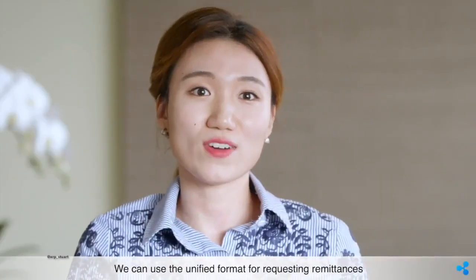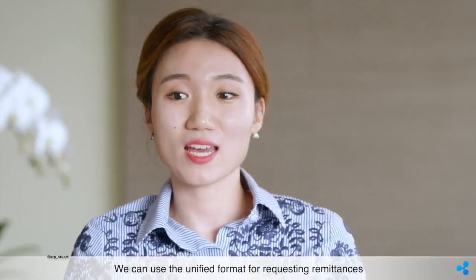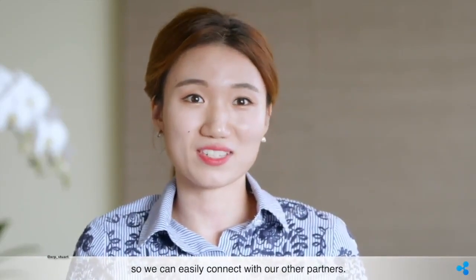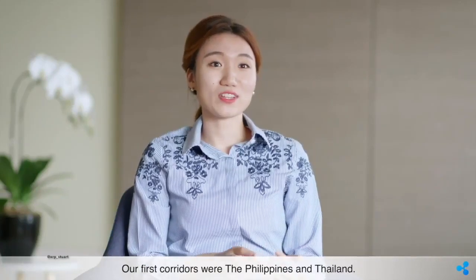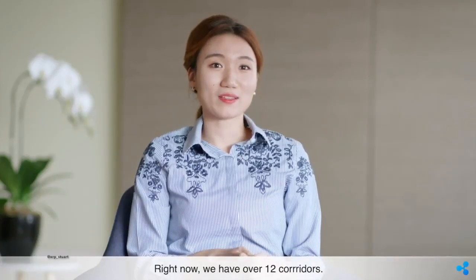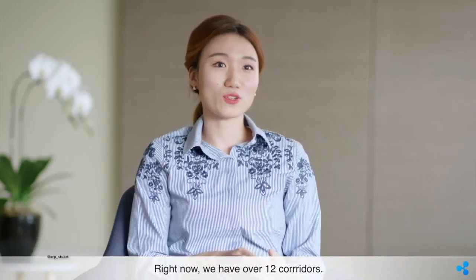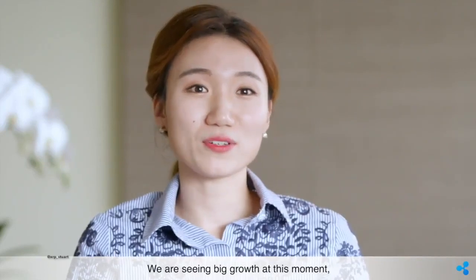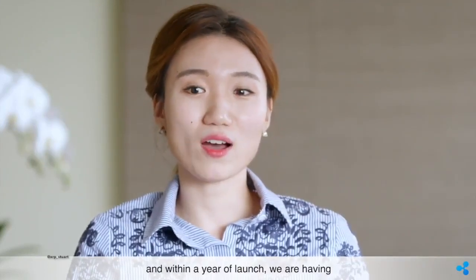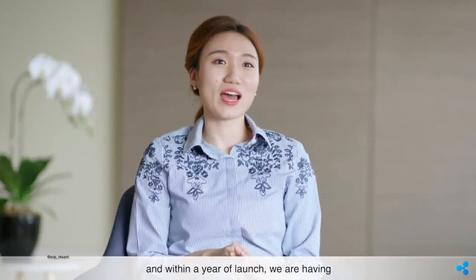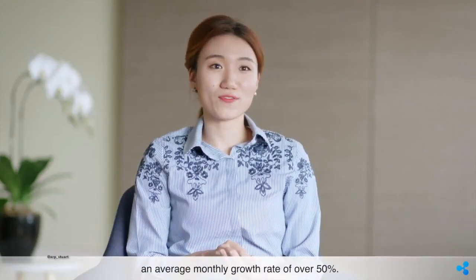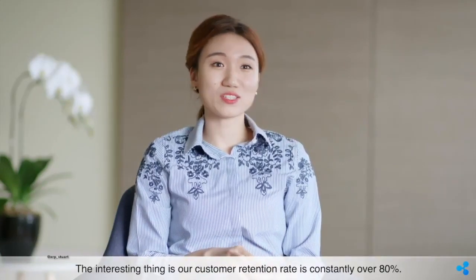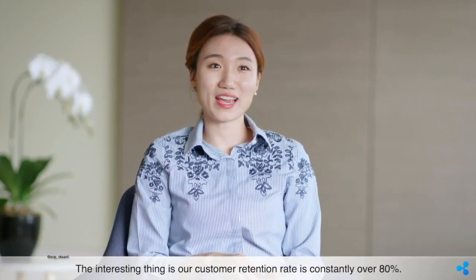We can use the unified format of requesting the remittance, so we can easily connect with our other partners. Our first corridor was Philippines and Thailand, and right now we have over 12 corridors. We are having big growth at this moment, and for a year from the launch, we have an average monthly growth rate over 50%.